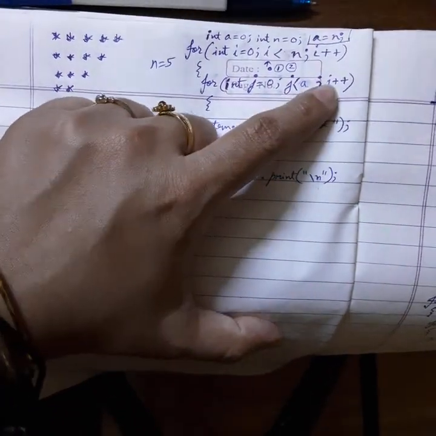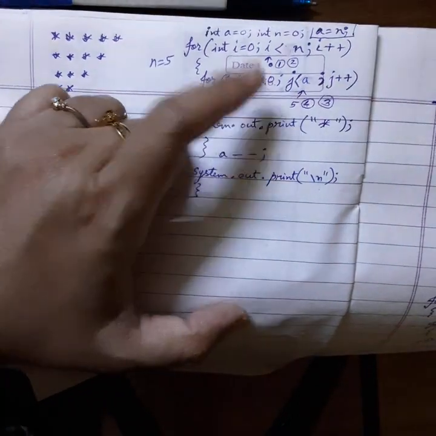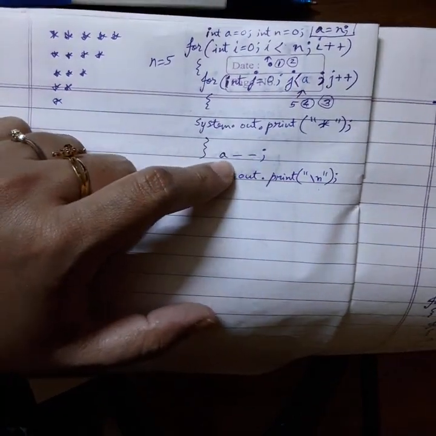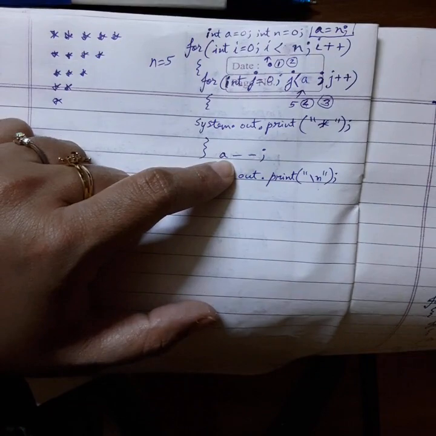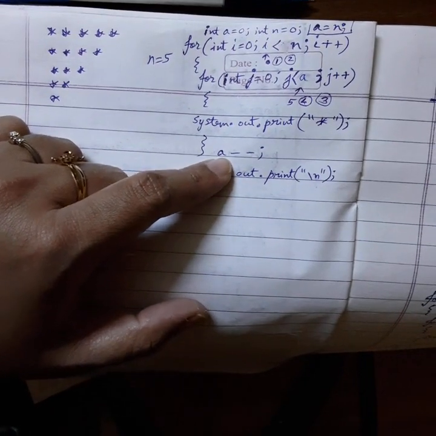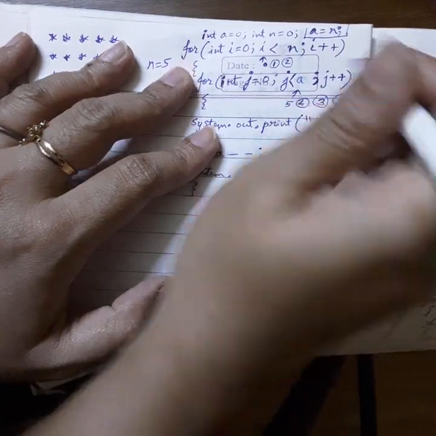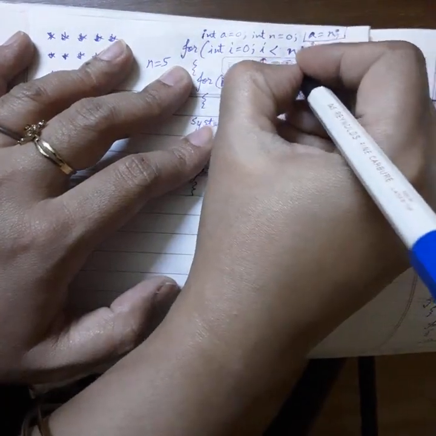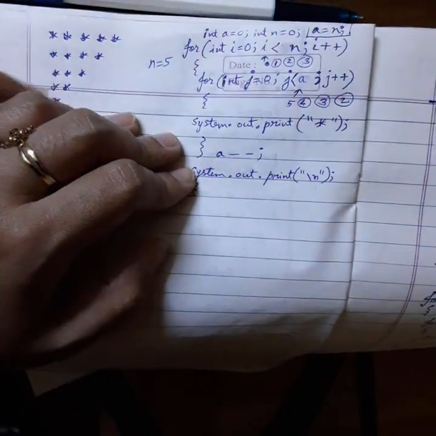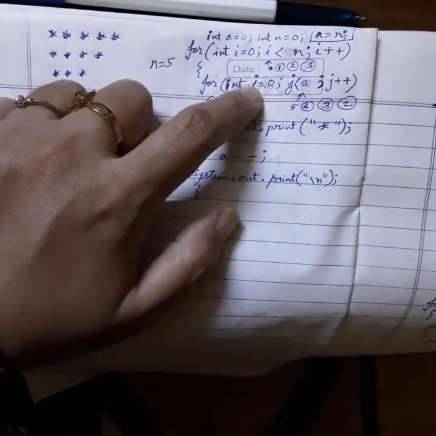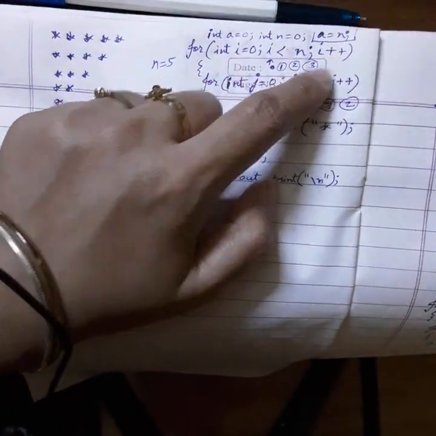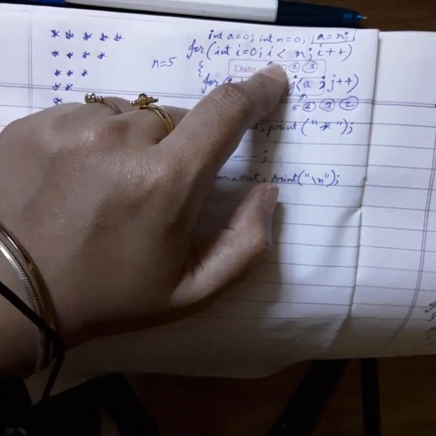Then when J is incremented to 3, 3 is not less than 3, so it breaks out of the loop, and A is decremented by 1, and A becomes 2 now. And I is incremented by 1 to 3. 3 is less than 5, yes.